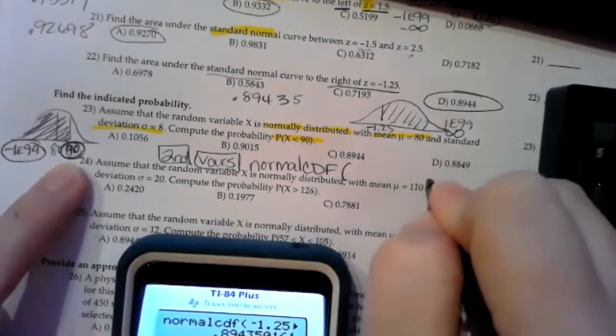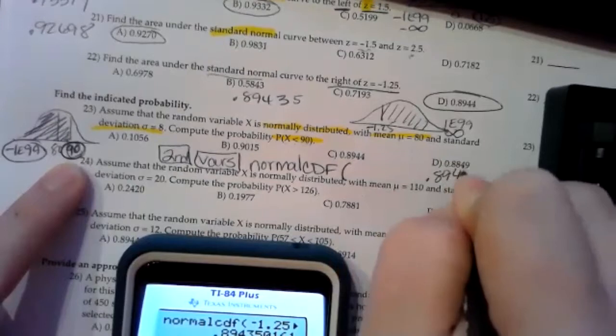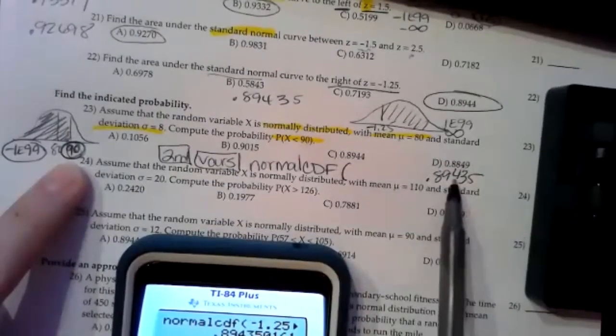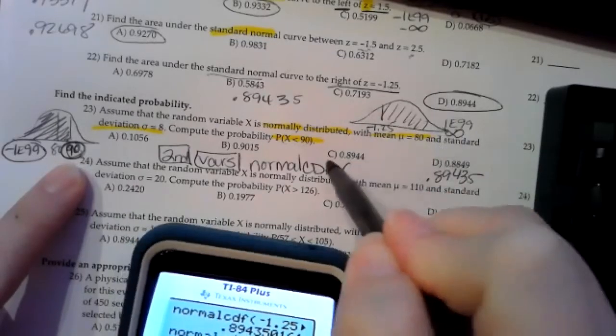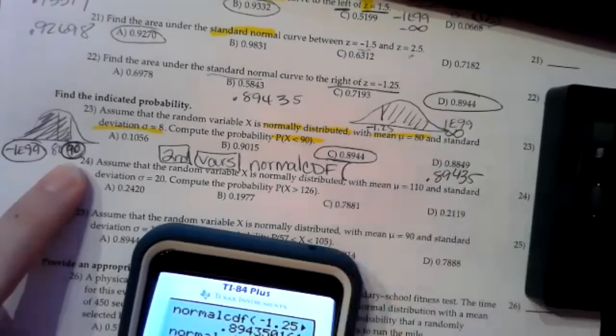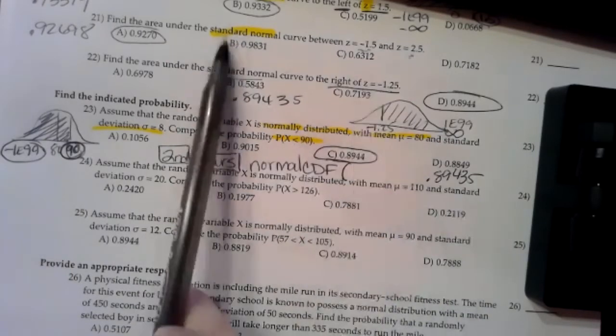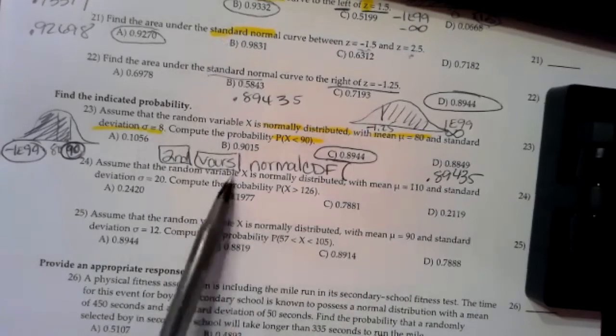And I got 0.89435. So 0.894, and that would be 4. So it should end up at C. Okay. Questions on the differences between when it just says standard normal and when you're given a mean and standard deviation?